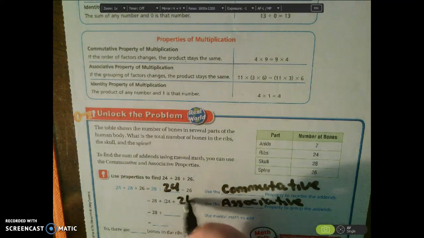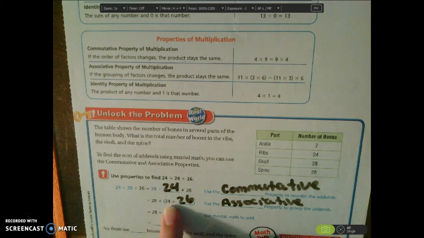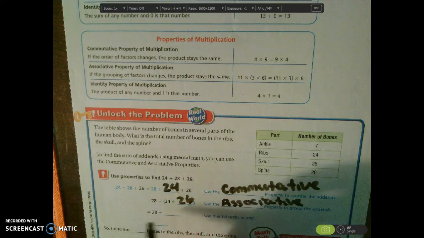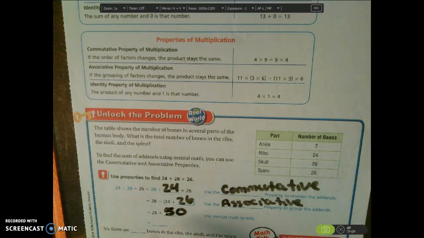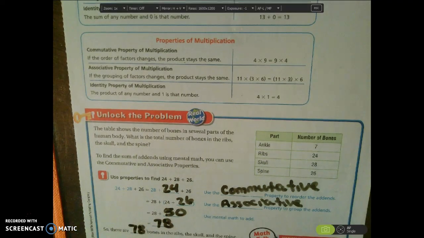So we added parentheses. Now we need to know what 24 plus 26 is. 4 plus 6 is going to be 10, so we have 10 plus 20 plus 20. It's going to be 50. Then 28 plus 50 is 78. So there are 78 bones in the ribs and the skull and the spine.